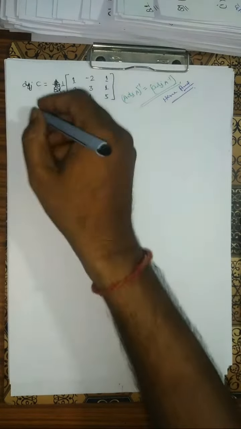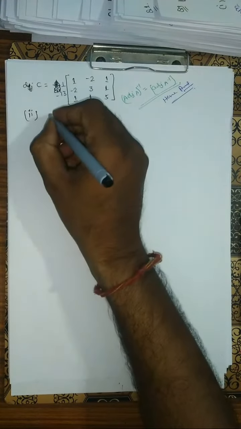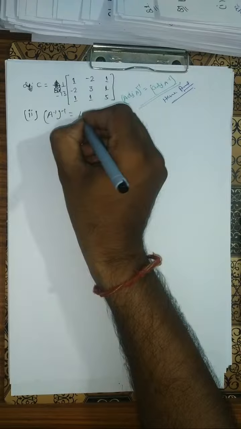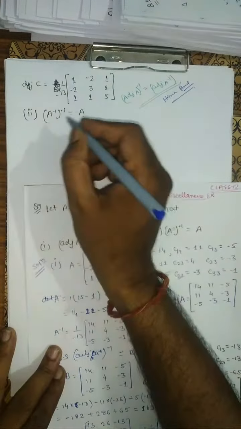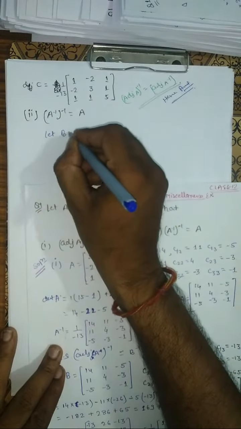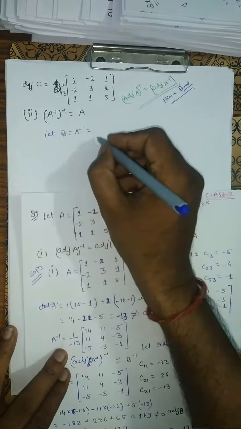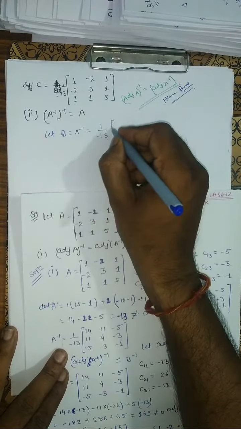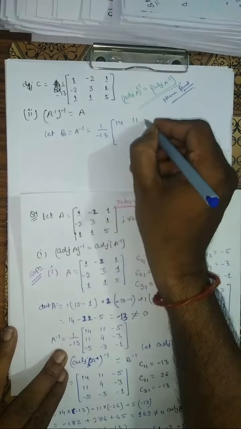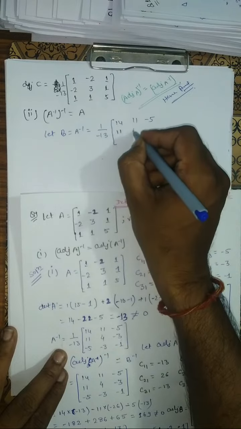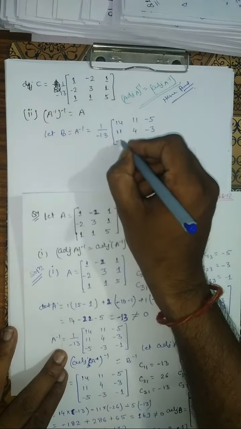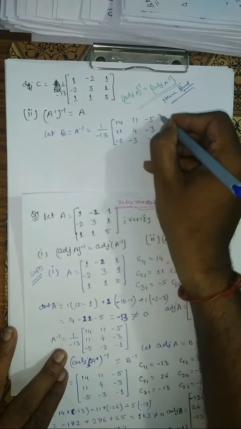Now बच्चों, part second is to solve A inverse of inverse equal to A. So बच्चों, in this first section we calculate A inverse. So let B equal to A inverse. So 1 by -13, 14 11 -5, 11 4 -3, -5 -3 and -1.